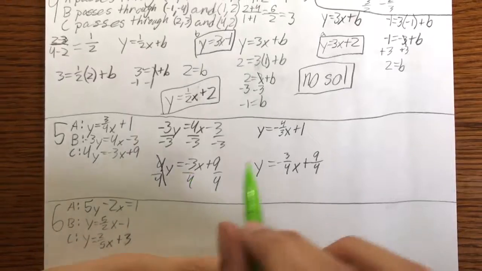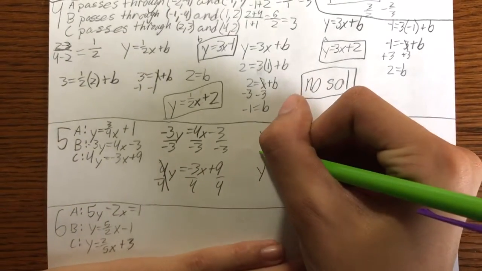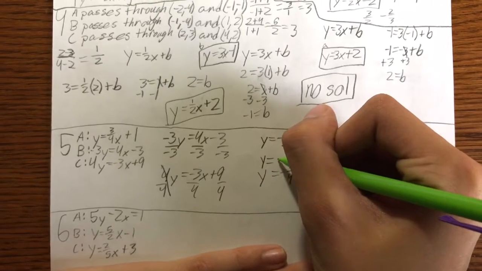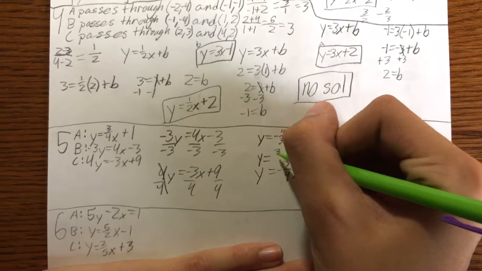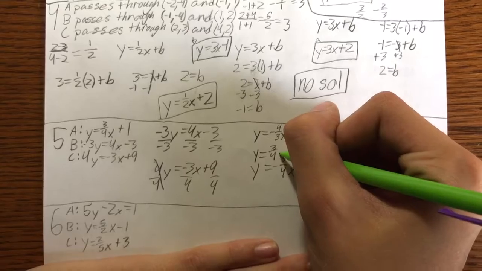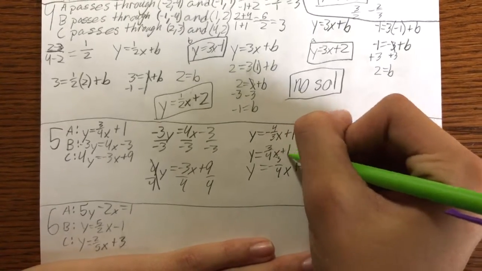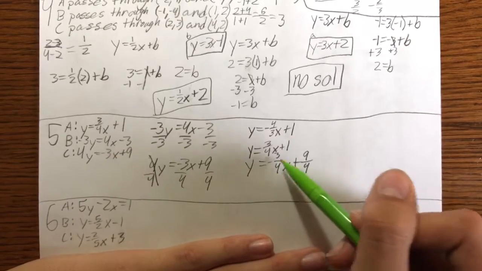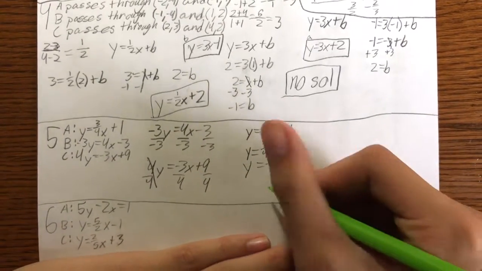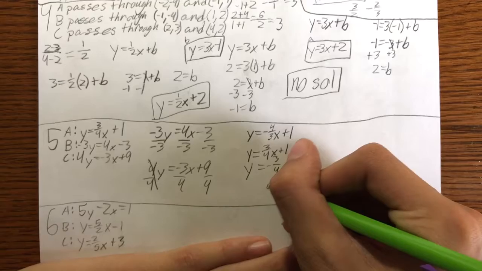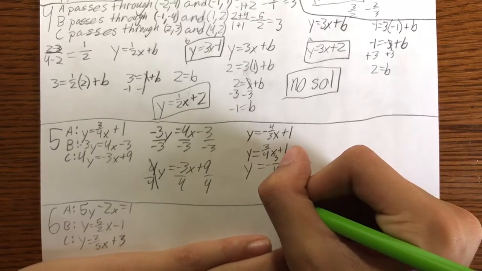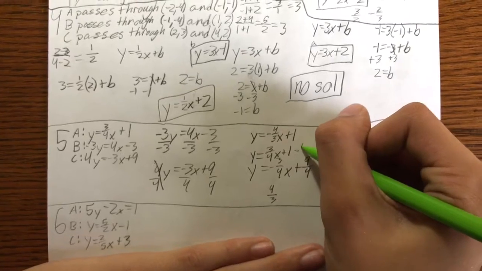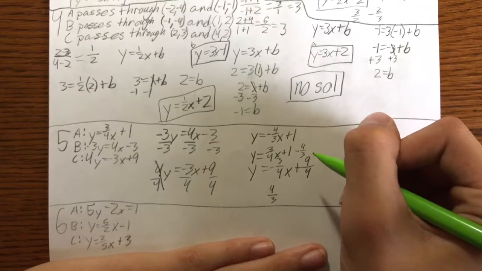Okay, so right now we'll just write down the A equation. It's equal to 3 over 4 x plus 1. The opposite reciprocal of this would be positive 4 thirds. This would be negative 4 thirds.